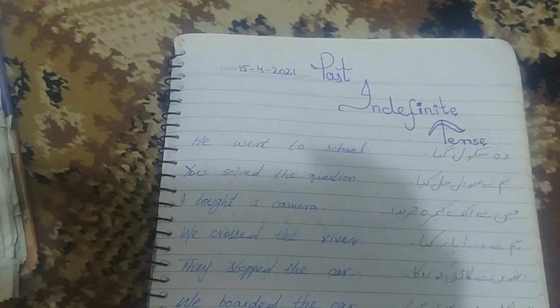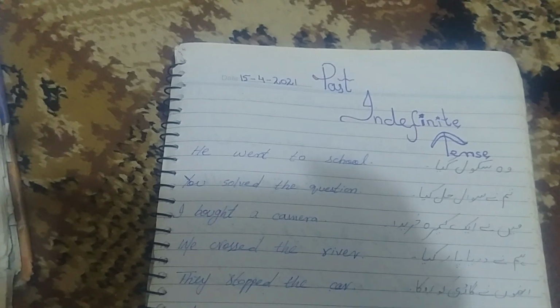Affirmative sentences or positive sentences are those sentences in which we talk about the positivity, or we can say simple sentences.